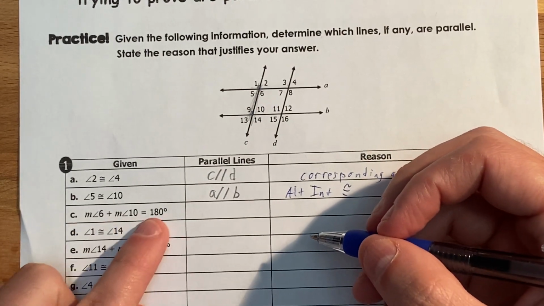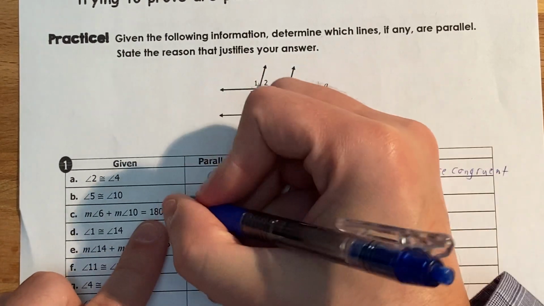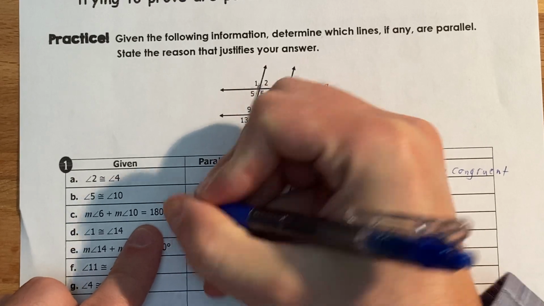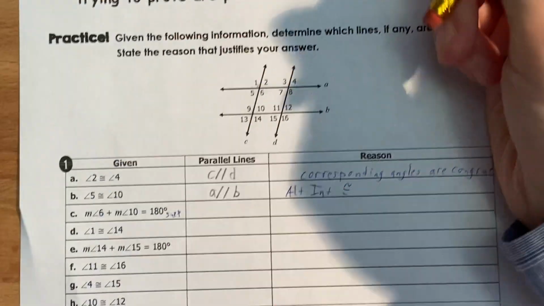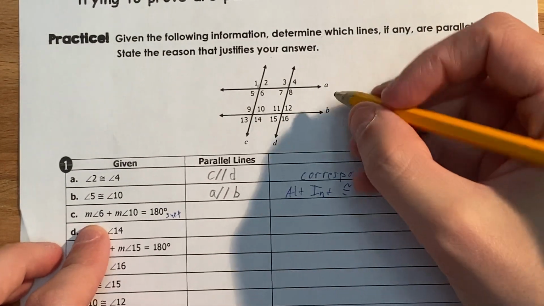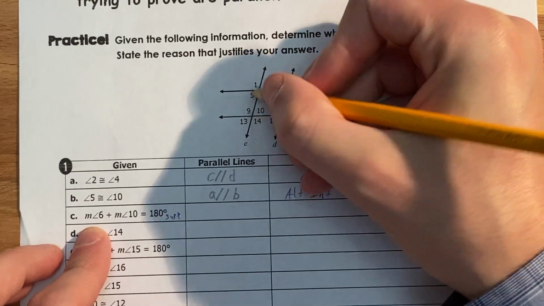So 6 and 10 are supplementary. Remember, if they add up to 180, that's the definition of supplementary. But in terms of what this is, 6 and 10, here's 6, here's 10, so it's actually the same one again.